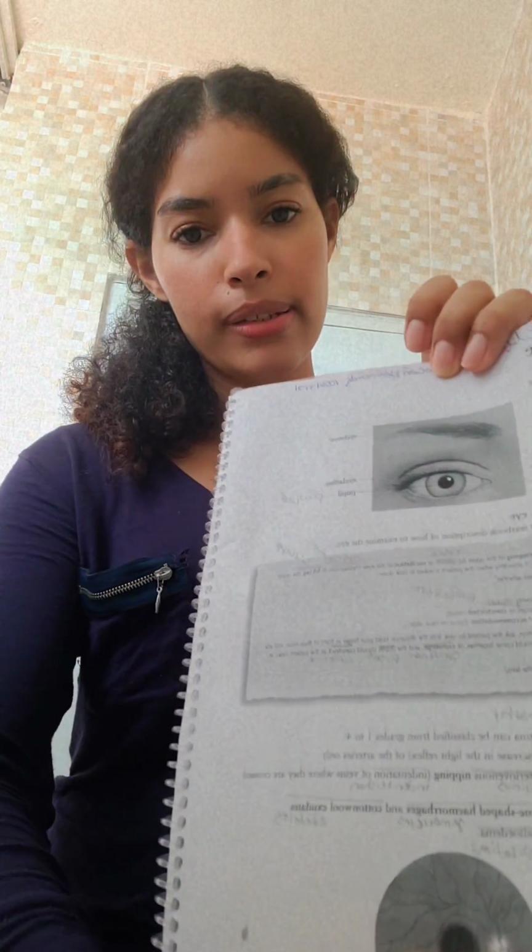Grade 3, grade 2 plus flame-shaped hemorrhages and cotton wool exudates. Grade 4, grade 3 plus papilledema. Here we have a little picture. It says cotton wool exudate, showing you what this is. This is a cotton wool exudate. We have now to read the exercises of this practice.